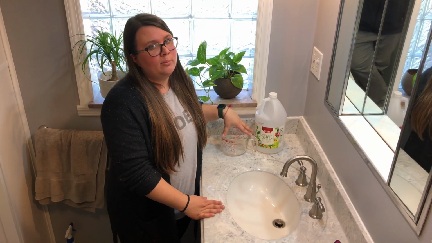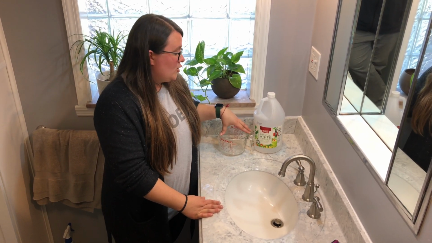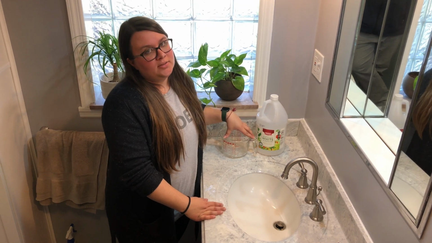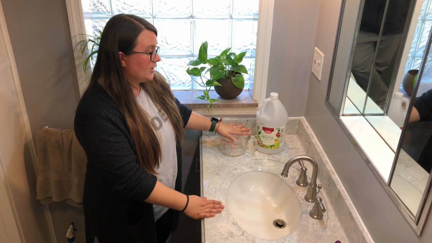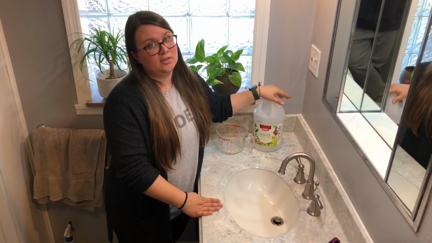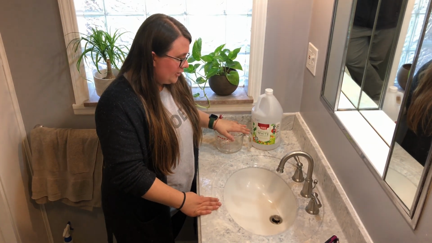Now my measuring cup measures 4 cups. I know that there are 16 cups in 1 gallon, so what that means is 4 of these measuring cups will fill 1 of these gallons. And I'll show you how to convert that later.